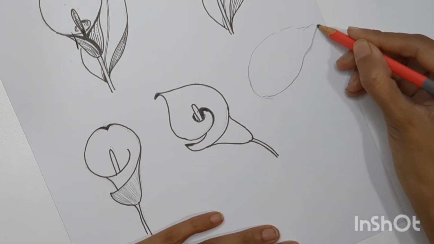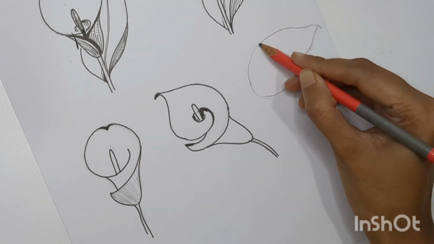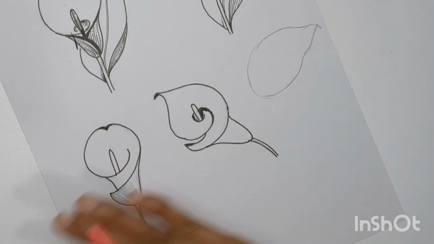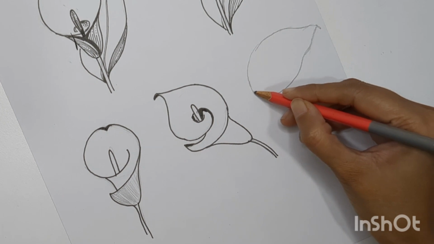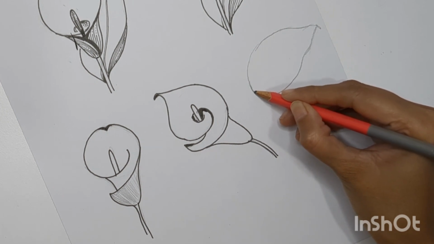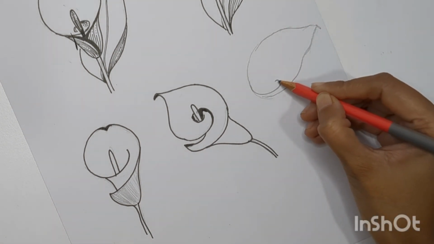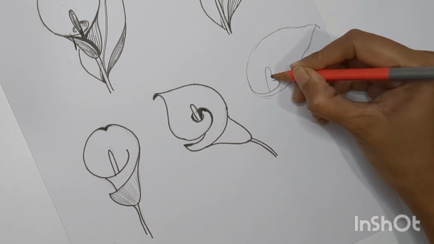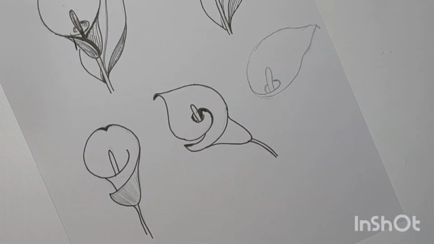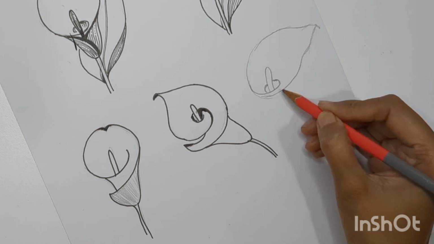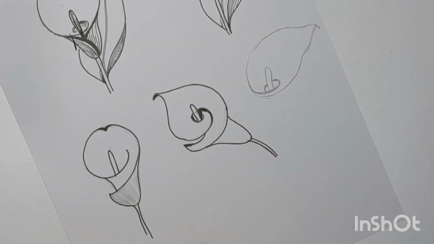So the pointed end is towards the right side, something like this. You can do little variation in this shape, totally up to you. And I'm creating a circular form at the base, which is going inside the leaf structure and creating stamen. This is almost in the base. I'm not going inside the leaf.